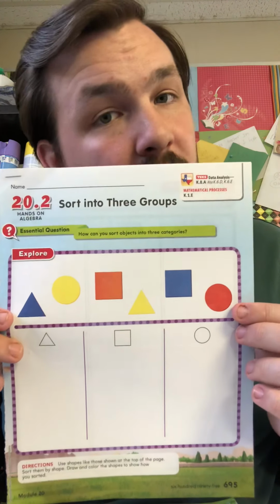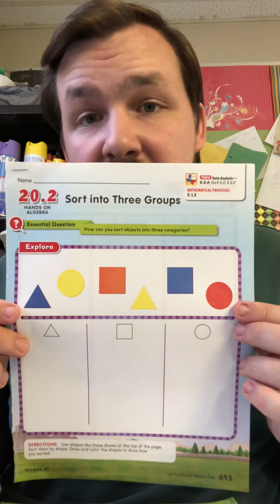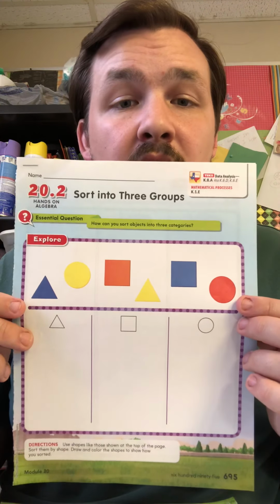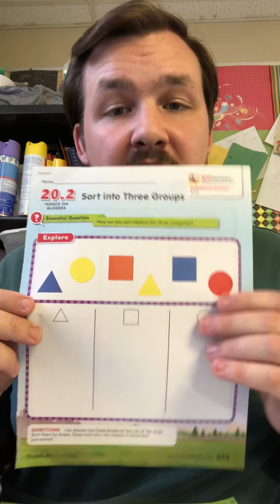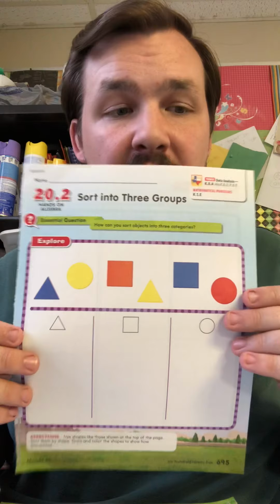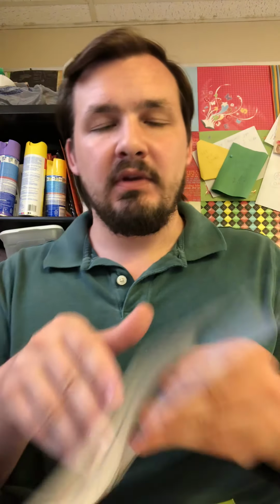So you can sort by color, you can sort by size, shape, vertices, sides, okay? All the shapes with curved surfaces, all the shapes with 4 sides, all the shapes with 3 sides. You can sort like that, okay? Different ways to sort things so we can count. Collect data, okay? Remember that. Collect data and then make a graph.